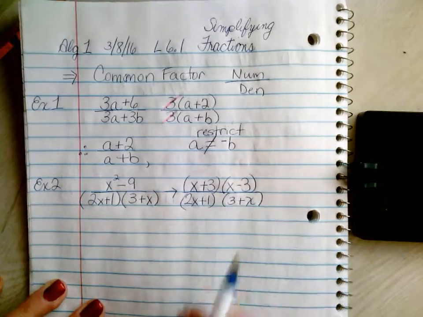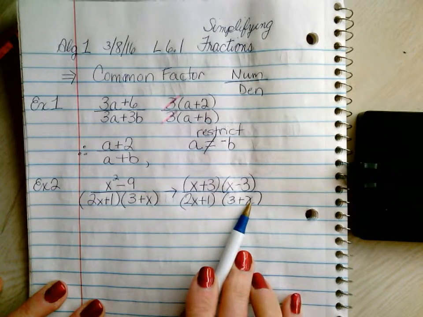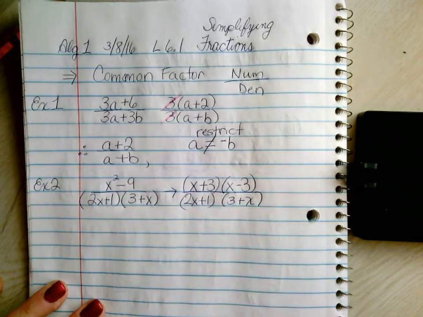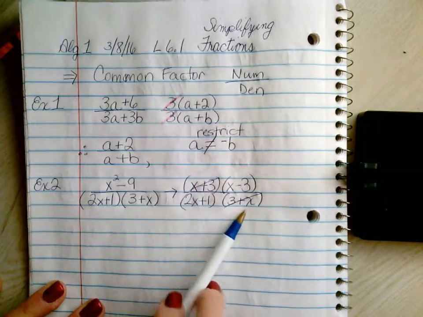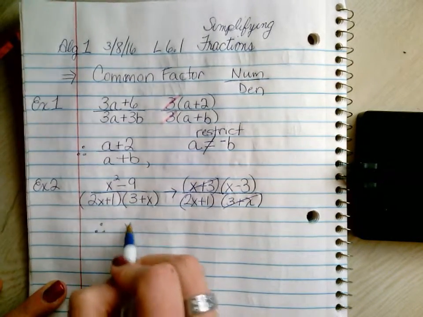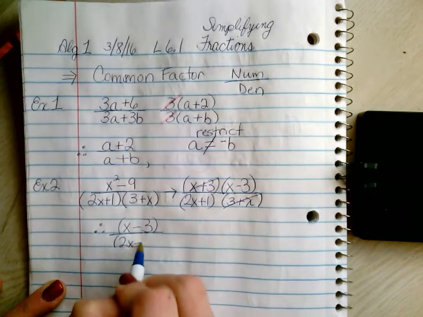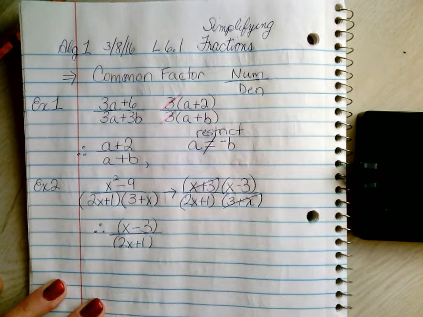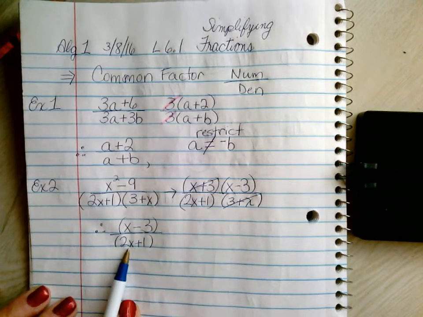By the way, this is the same as x plus 3. Okay? Positive 3, positive x is the same thing as positive x, positive 3. Which means those two items reduce each other completely. This divided by this equals 1. Leaving me with an answer of x minus 3 in the numerator position and 2x plus 1 in the denominator position. Okay? Now, I want to restrict anything that equals 0 in the denominator.